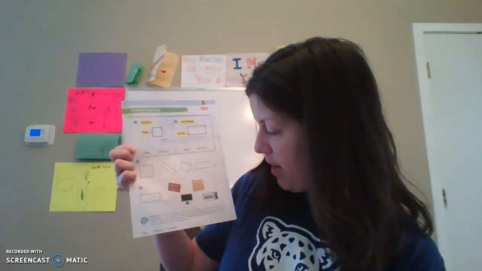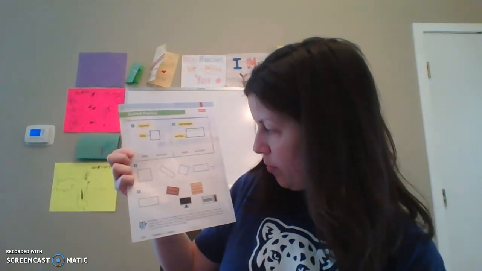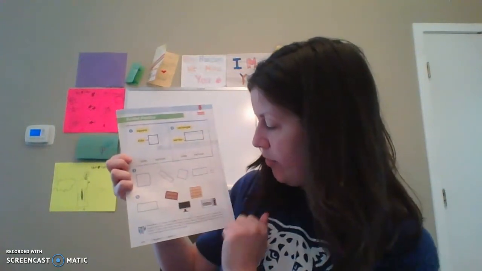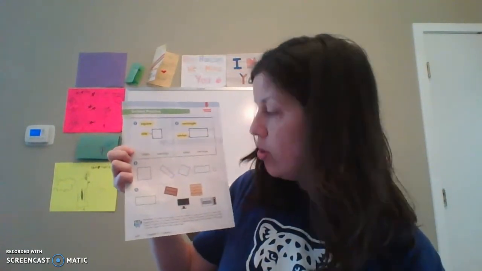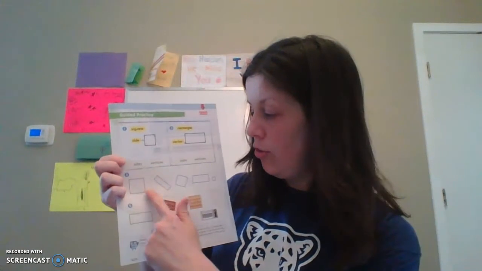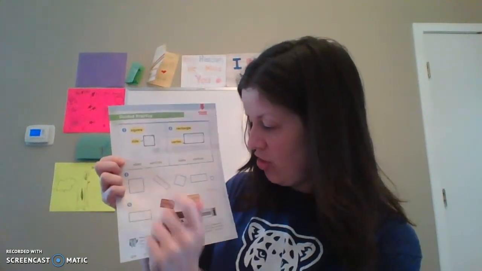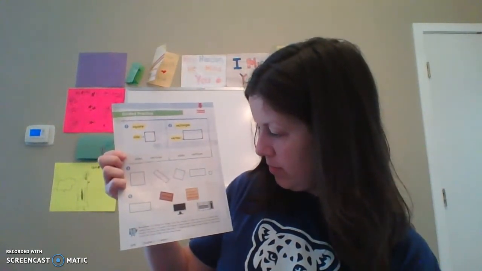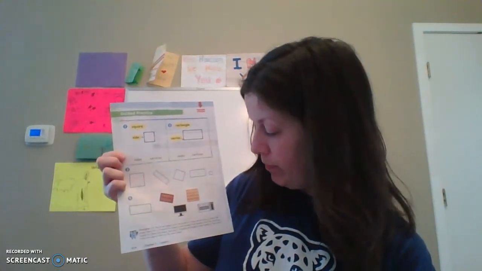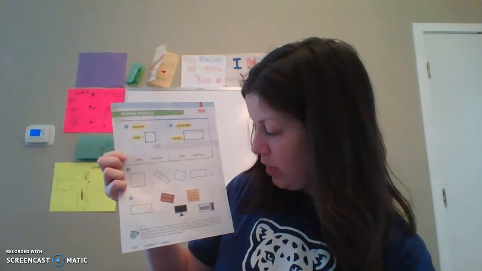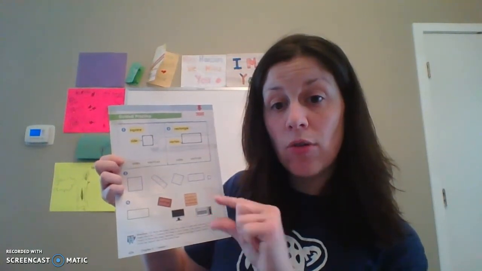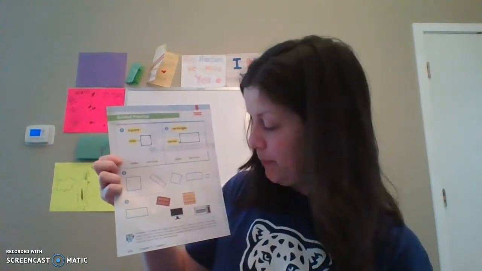Compare the shape to each shape in the group. So what are these shapes? You are going to circle the matching shapes. So you're going to circle all the shapes that match that shape. Number 4, name the shape. Describe it. 4 vertices, 4 sides, 2 long sides, 2 short sides, right?